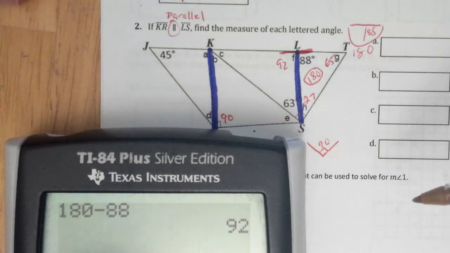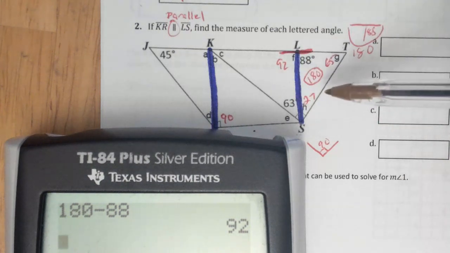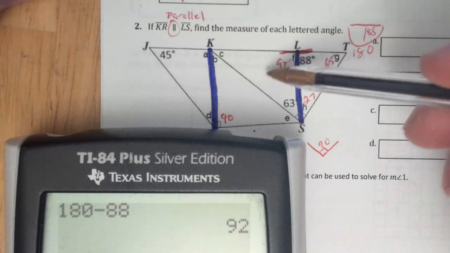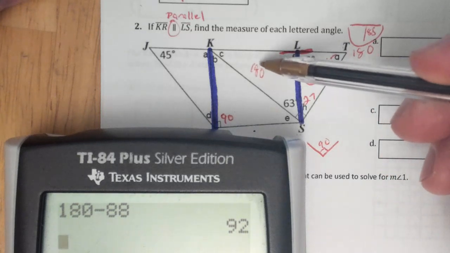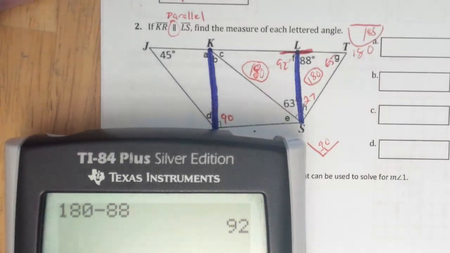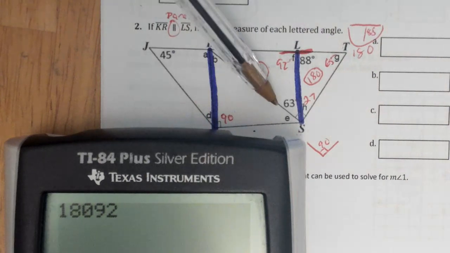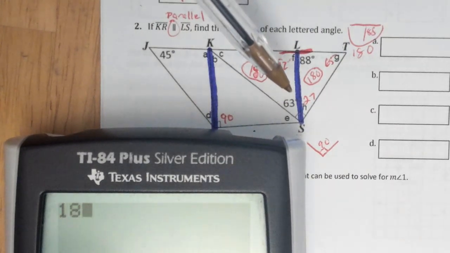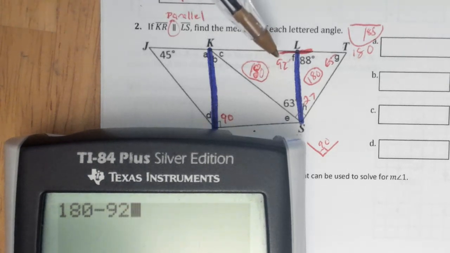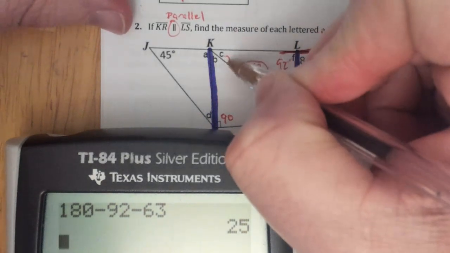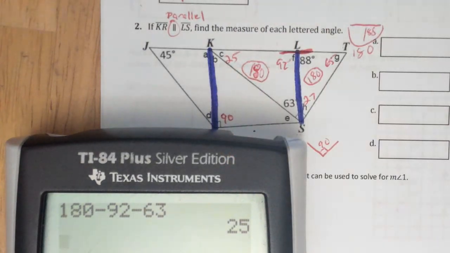Let's see, what else can we do? Now there's a couple other things we can do right now. One thing that's the easiest thing that we could do right here is, you see all this makes 180 degrees because there's a triangle. So if we have 180, if we subtract the 92 and we subtract the 63, we would get 25. So this angle right here is 25. So we're just breezing around.